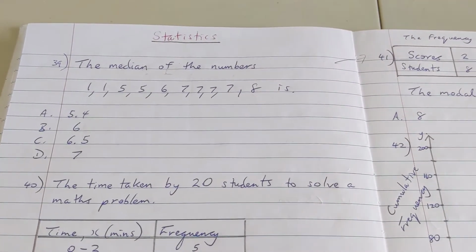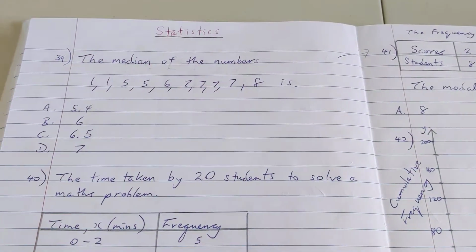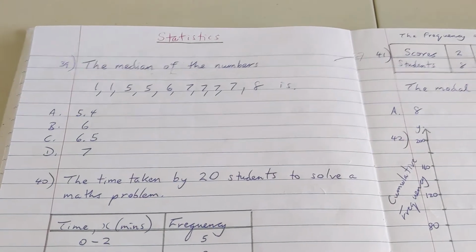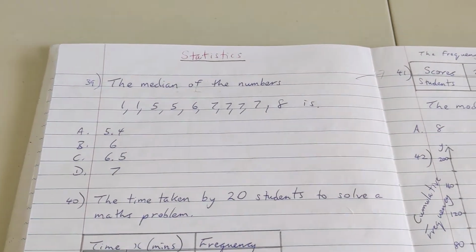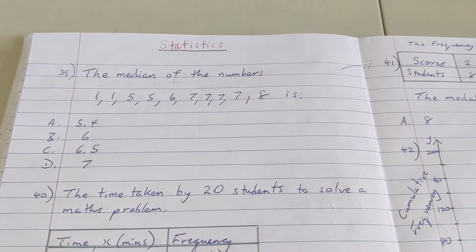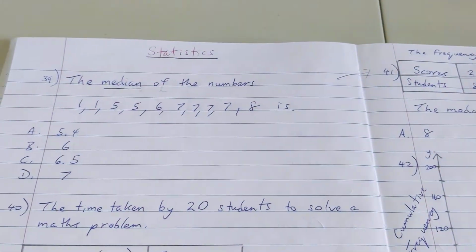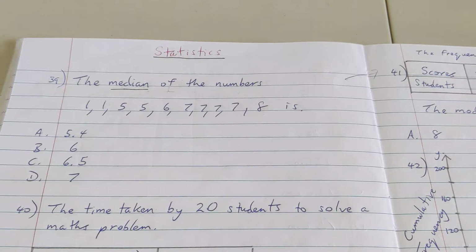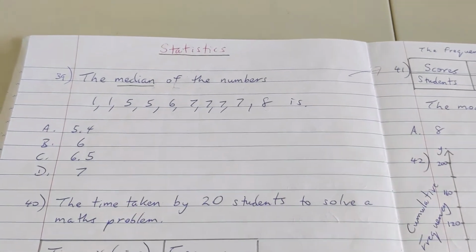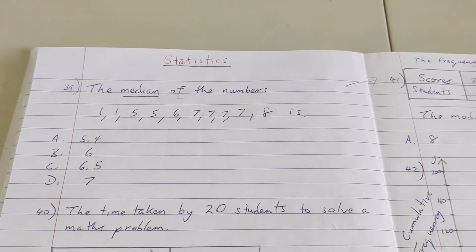Good day. So the next 6 questions on the January 2020 paper deal with statistics and probability. Number 39, the first one on this paper, dealing with median. So they have several measures of central tendency or average, and median is one of them. We will look at the others after this question.